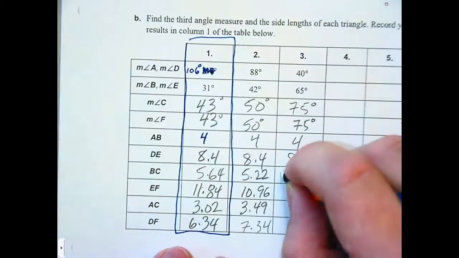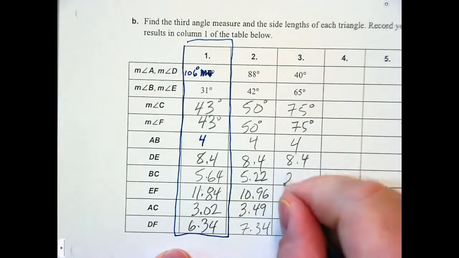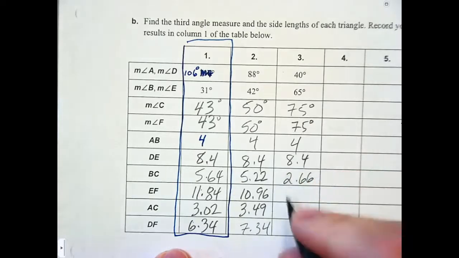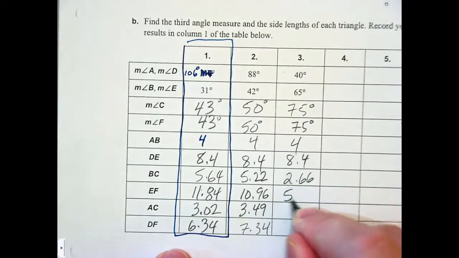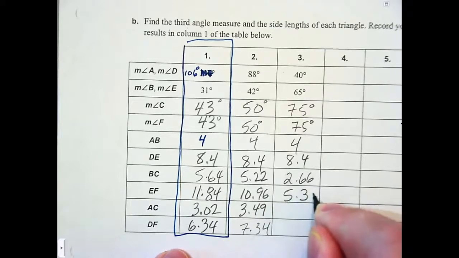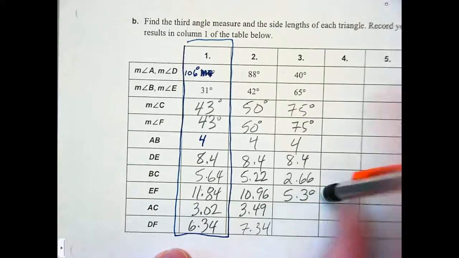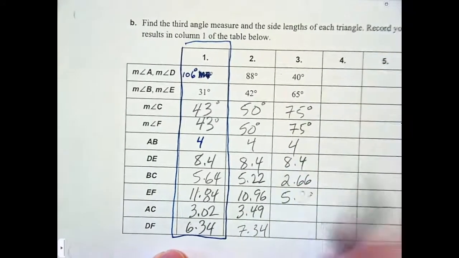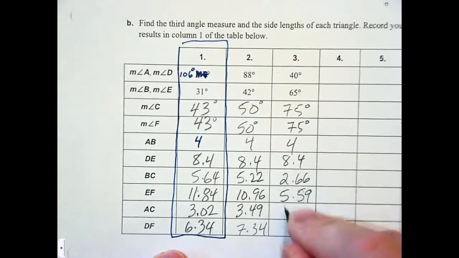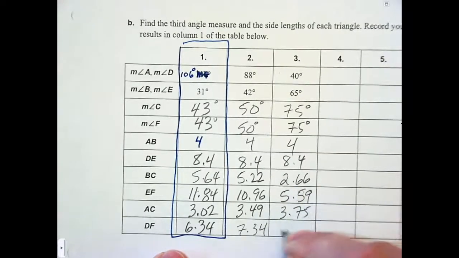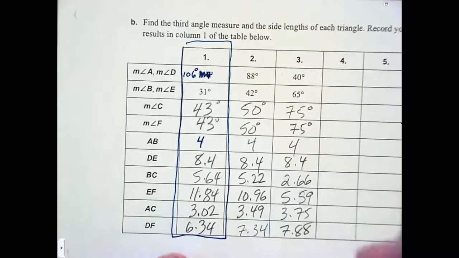This one's 2.66. Yeah. This one? 5.9. 3.9. 5.9. 5.9. Okay. And the last two. 3.75. Okay. Hey, well, thank you. Obviously, that page is no good.